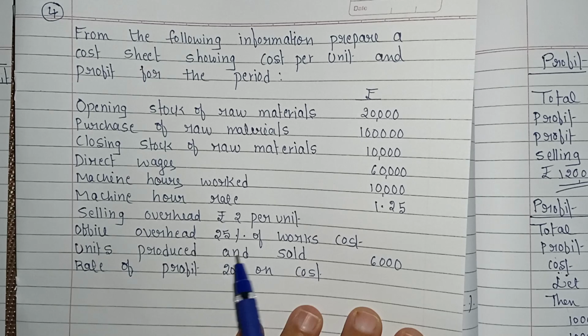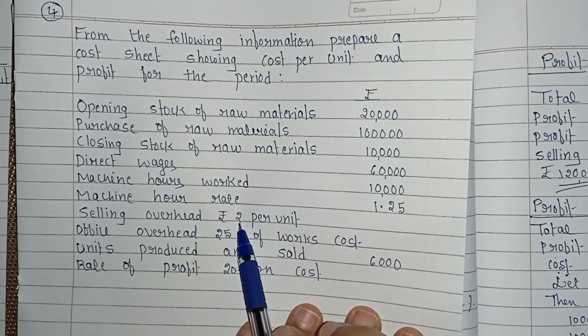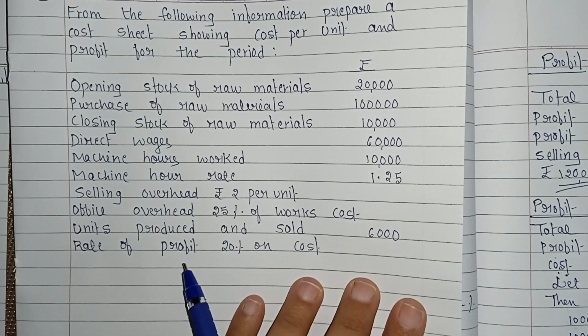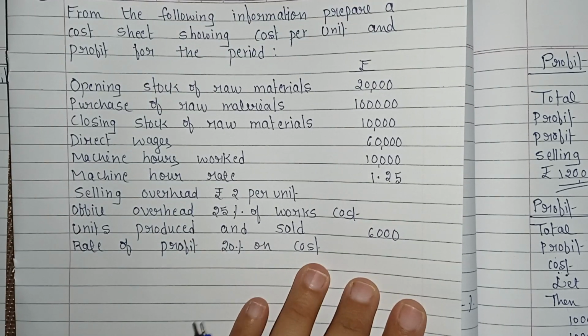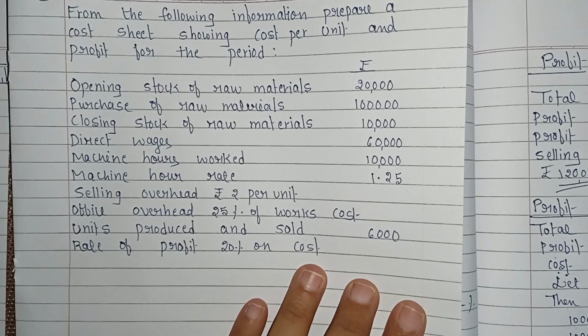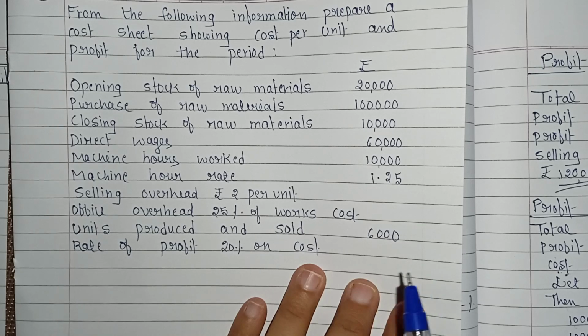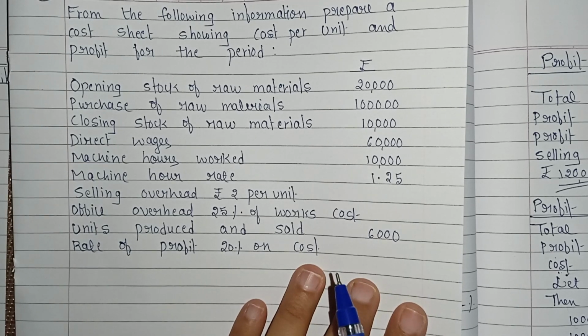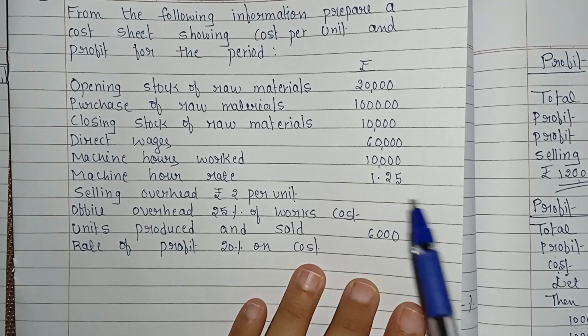Here, units produced and sold how much? 6,000 units. Means 6,000 into 2 for selling expenses. Next, rate of profit is 20% on cost. Here we have to calculate the profit. How do we calculate the profit? After arriving at the total cost, we have to calculate the profit as 20% on total cost.